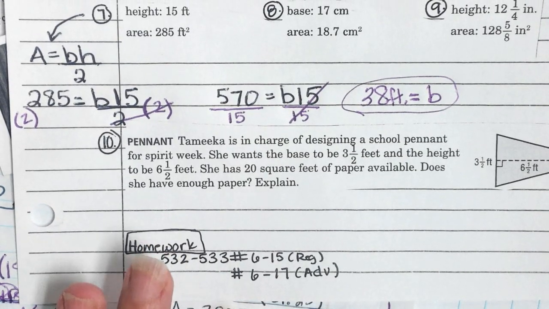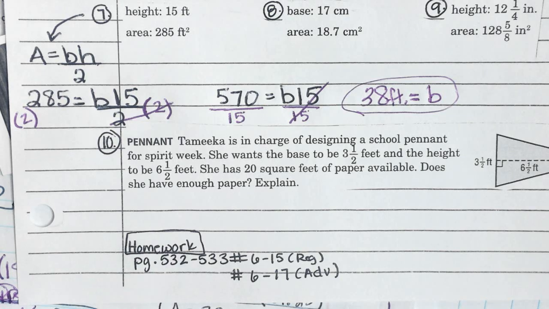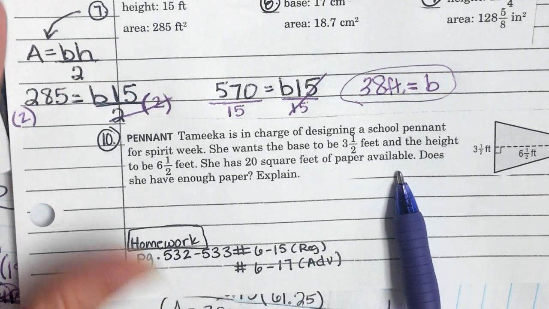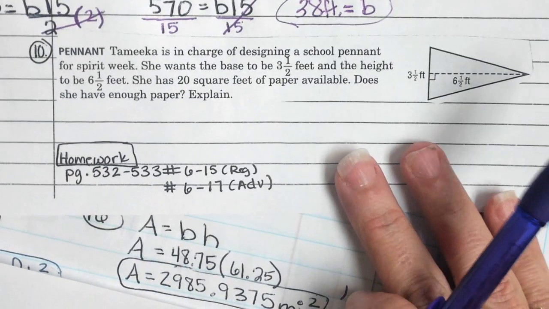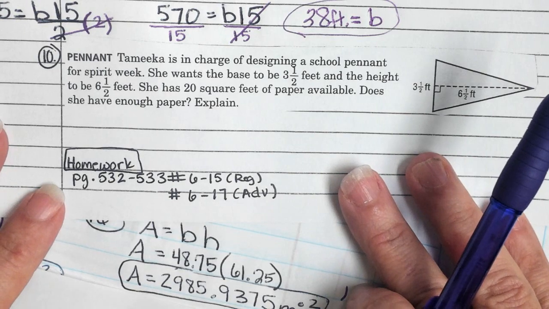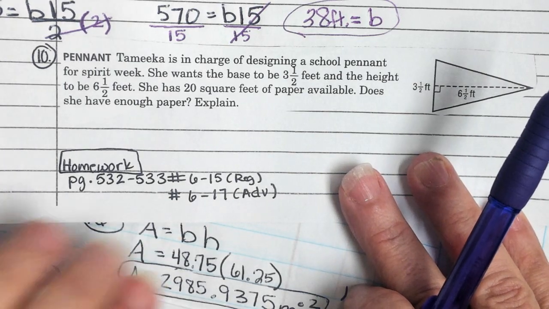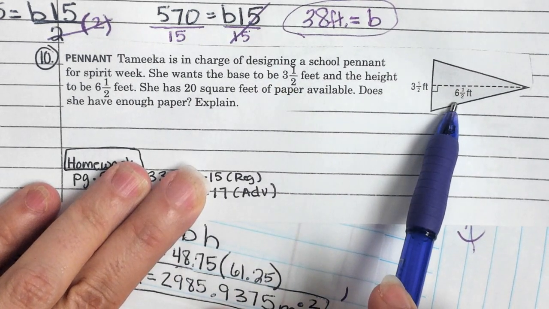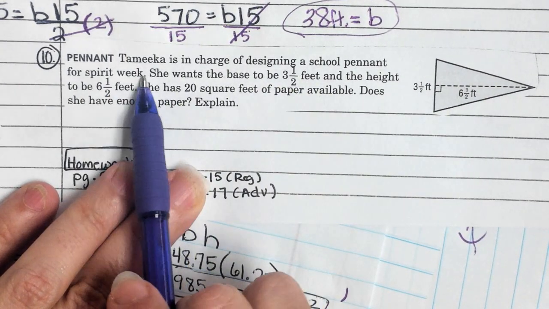Now, on number 10, I'm just going to jump to number 10. It's actually way easier than it looks. And that's what I wish you guys would do, not freak out over a bunch of words. These people are going to design a school pennant, which is like a flag, for Spirit Week.